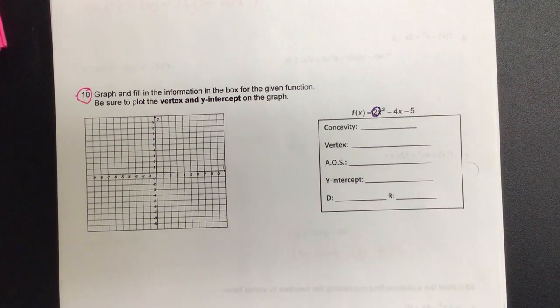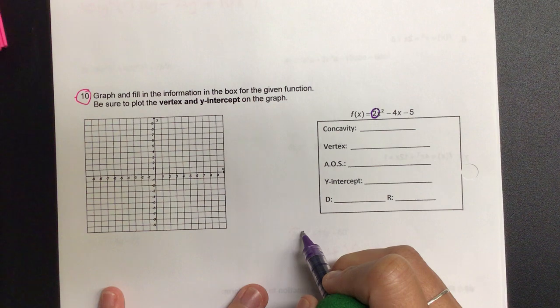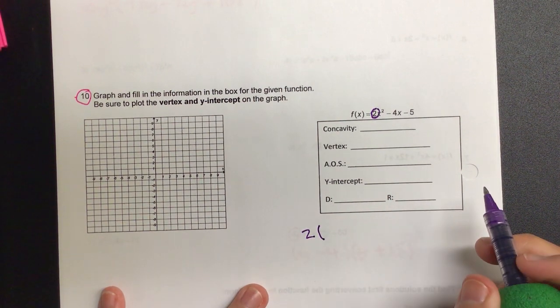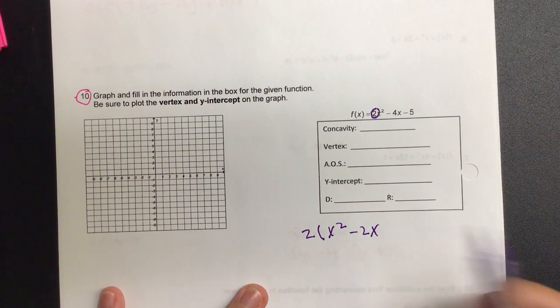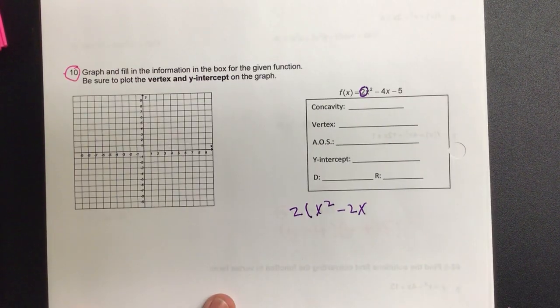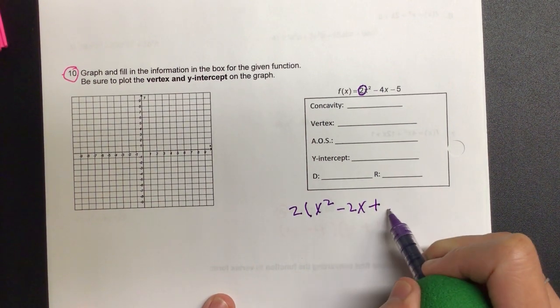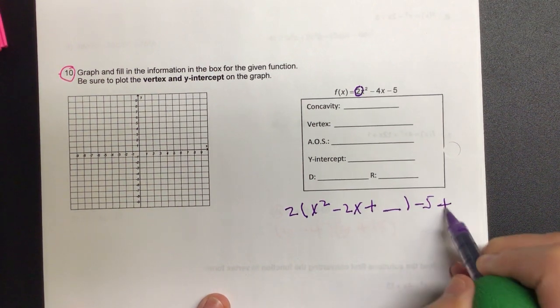That we need to go ahead and get rid of. So let's go ahead and factor out the 2. Writing with me? When I factor out the 2, I'm going to get x squared, then I have minus 2x. Do we see where the minus 2x comes from? Yes. Negative 4 divided by 2. And then we need to add a blank. Throw away the negative 5 outside of the parentheses and add another blank.